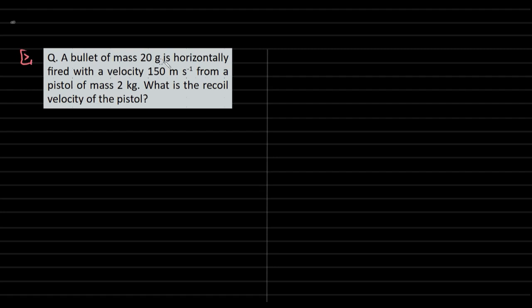A bullet of mass 20 grams is horizontally fired with a velocity of 150 meter per second from a pistol of mass 2 kg. What is the recoil velocity of the pistol? Not piston, sorry, pistol.